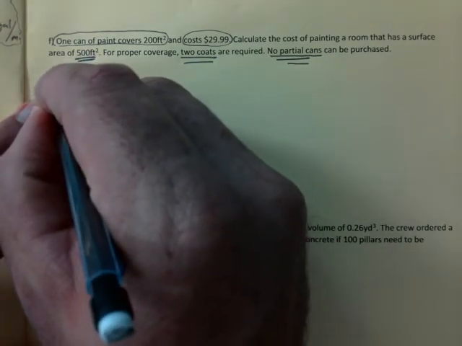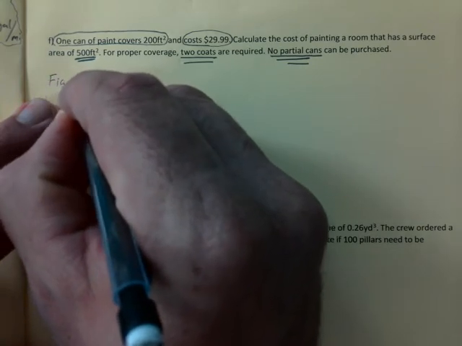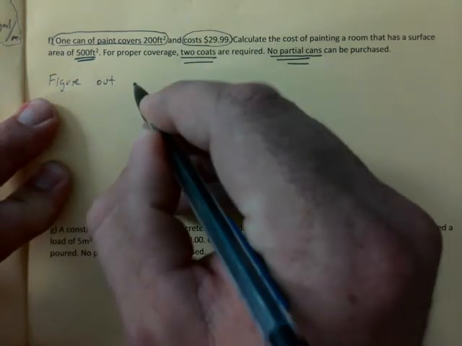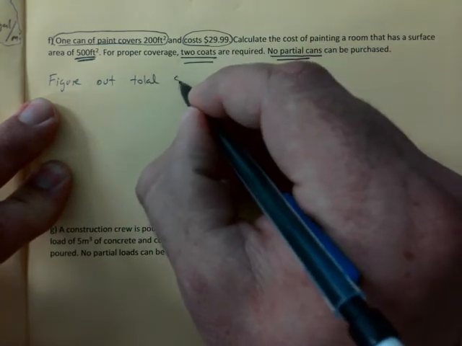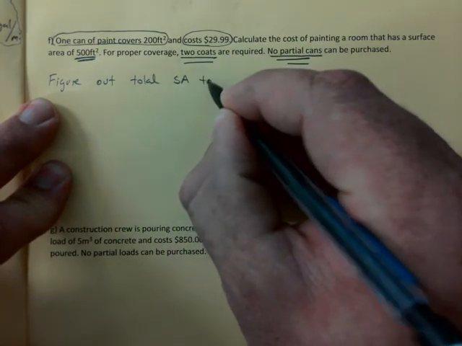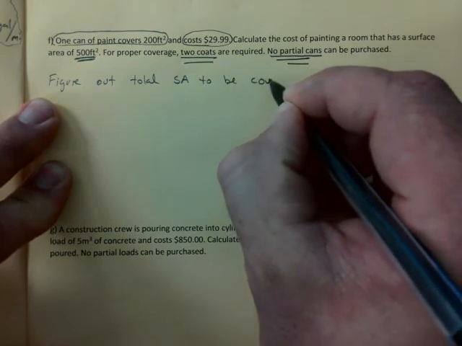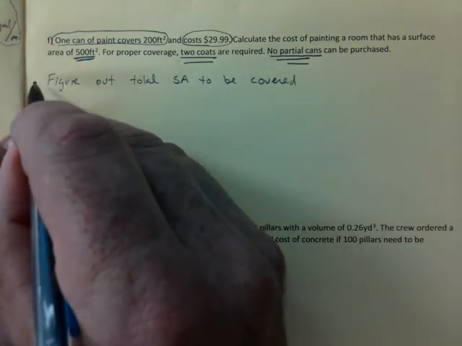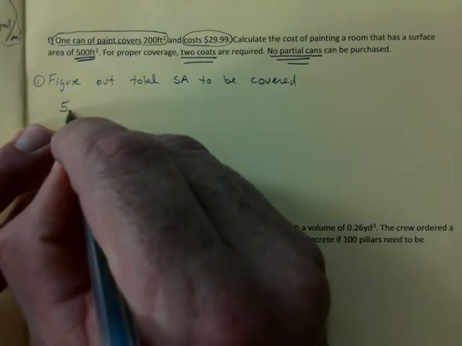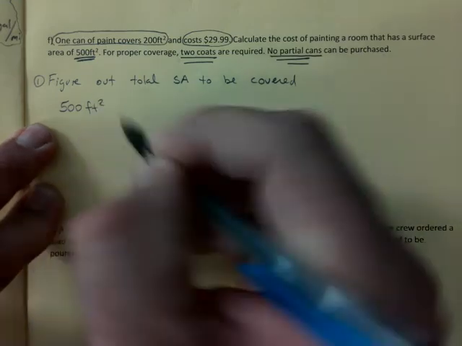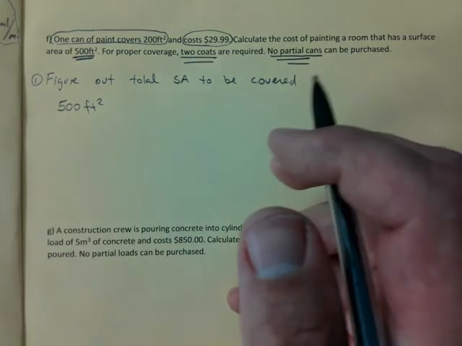First, figure out the total surface area to be covered. That's going to be my first step. The room has 500 square feet of walls, correct?